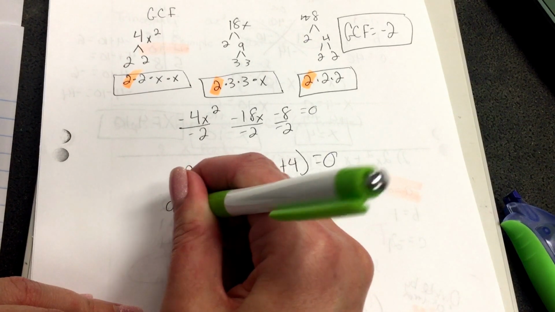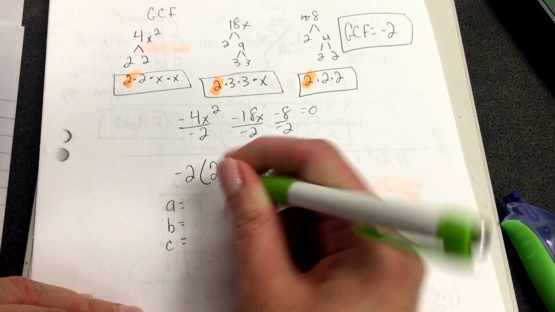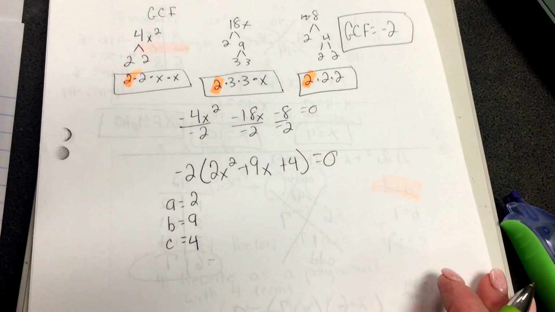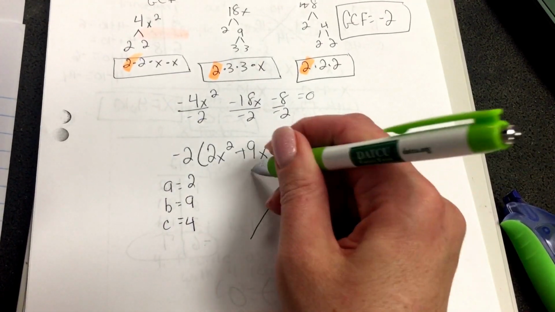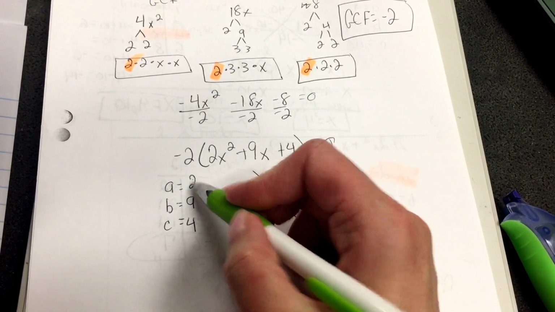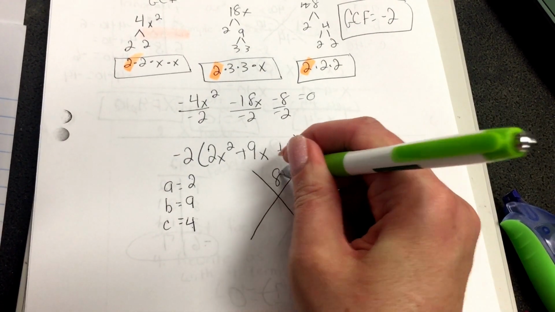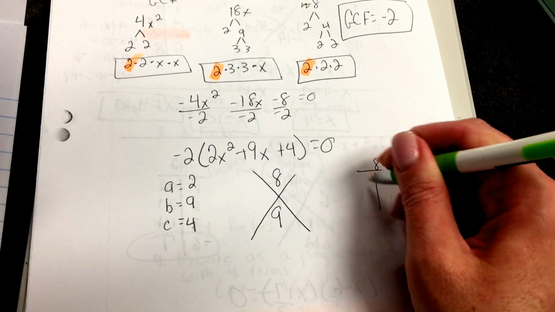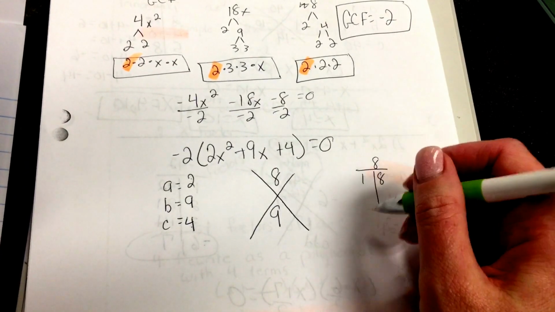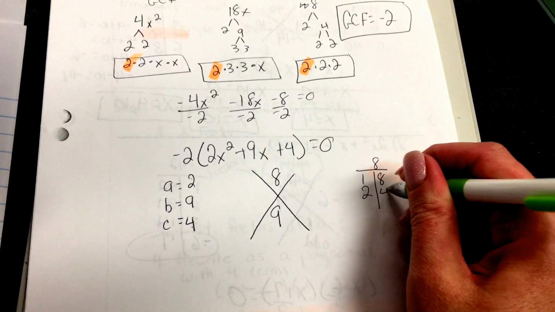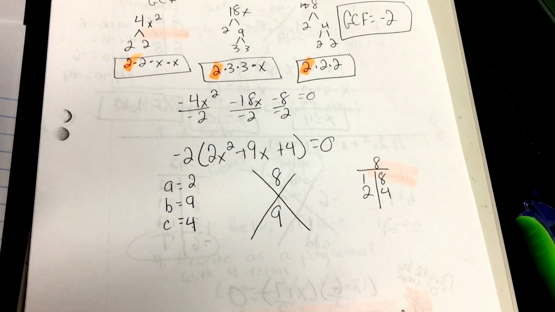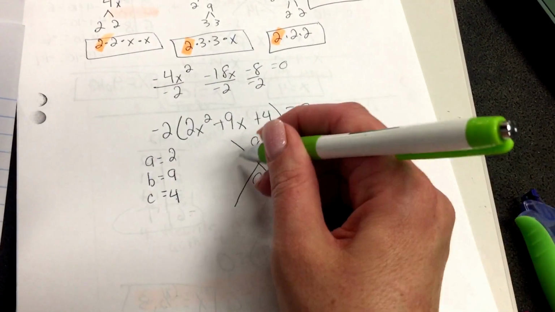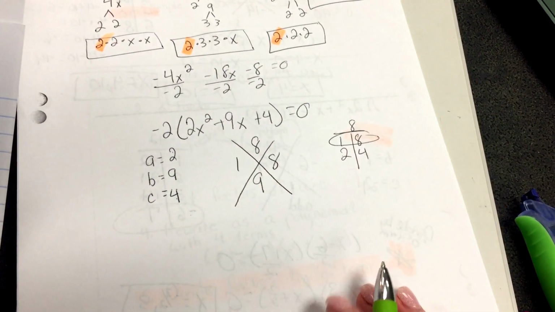So now we can say A equals, B equals, C equals. A equals 2, B equals 9, C equals 4. Time for the X factor. 2 times 4, our product is 8, and 9 is on the bottom. So let's make our T-chart. What multiplies to give us 8? 1 and 8, 2 and 4. Okay, so which of these sets of factors can we add together to get 9? This is our only option, 1 and 8.